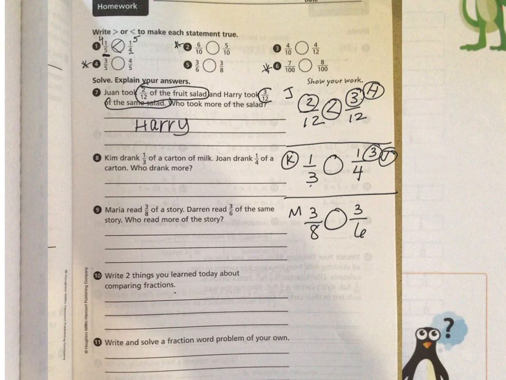And we are not going to do number 10 and 11. But you could, if you wanted to, write something that you learned today, I'd be happy to read about that.